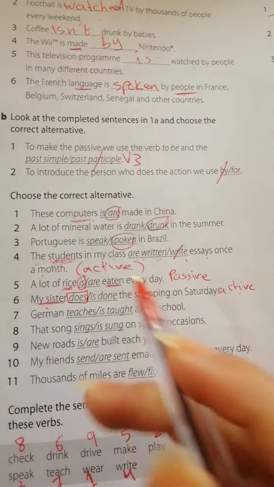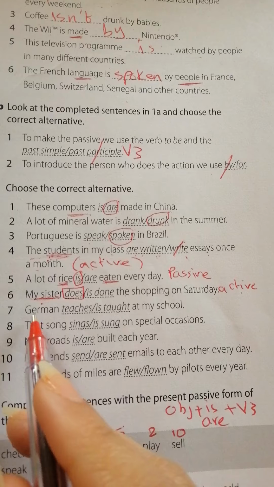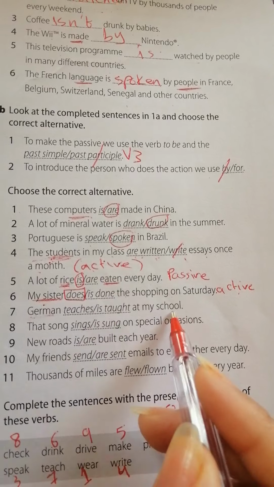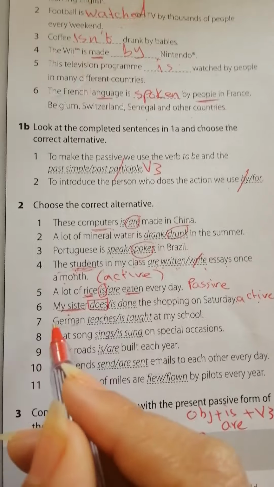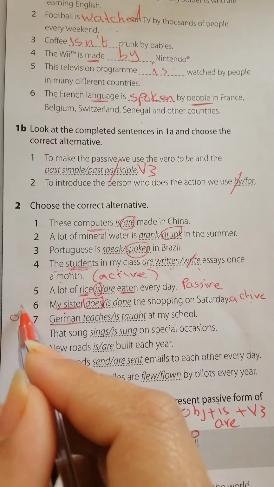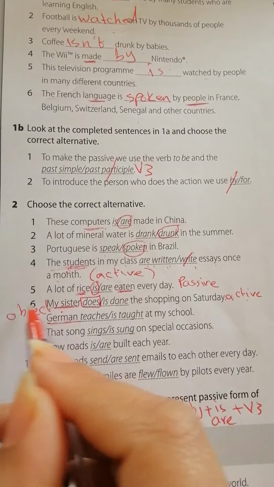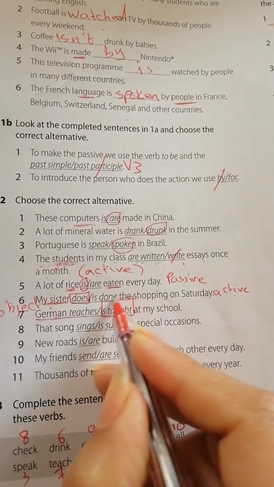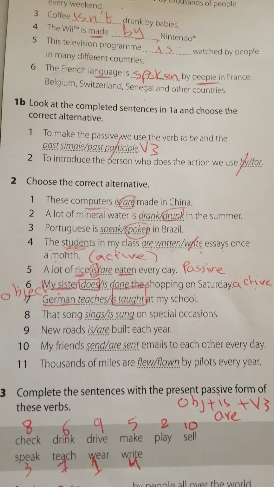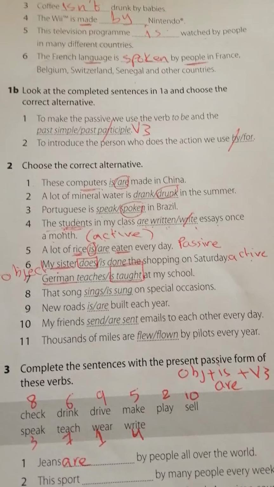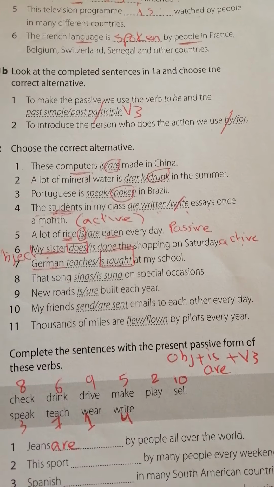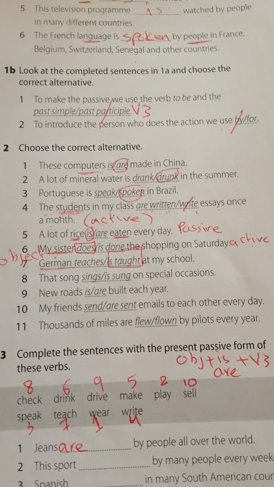It's the same as number 4. German, it's a language, okay? German is taught at my school. German is the object. By whom? Who teaches German? The teacher, right? But here we don't know who is the doer. That's why we use the passive.